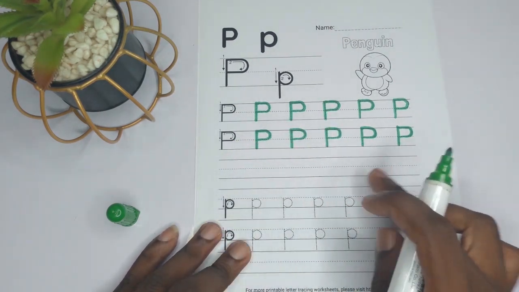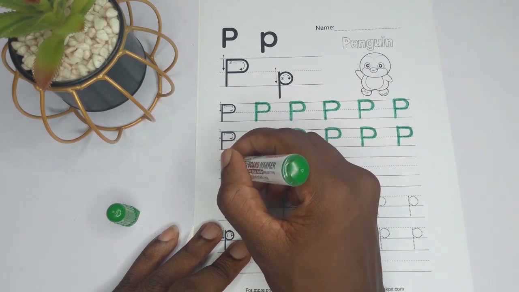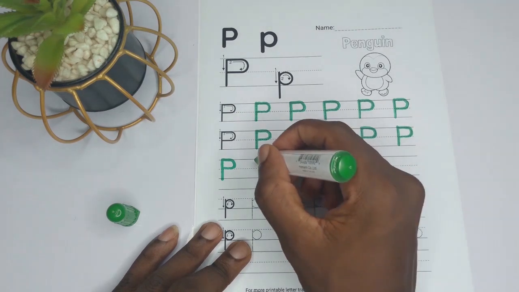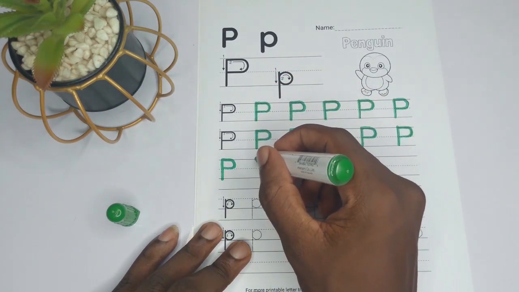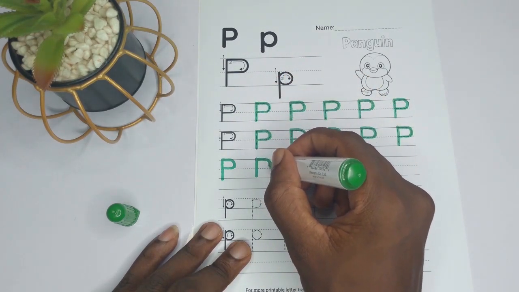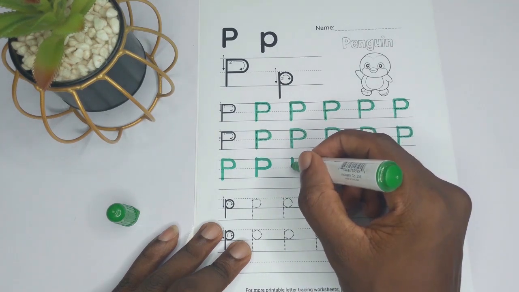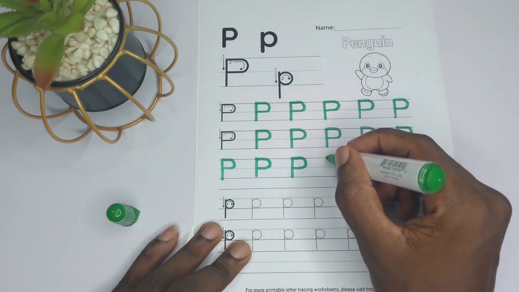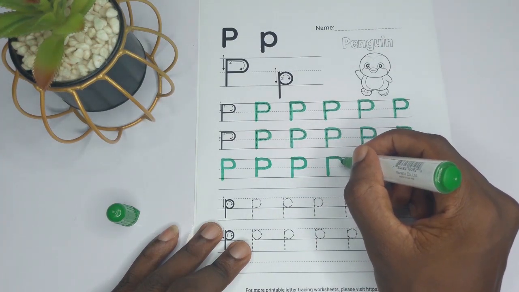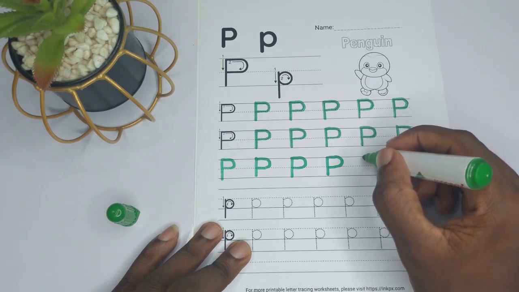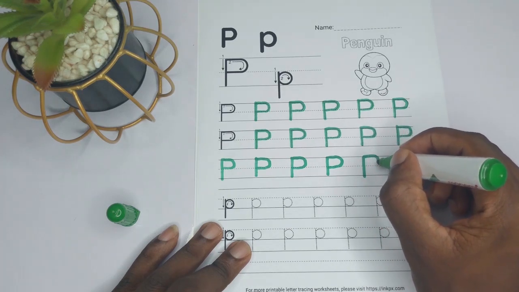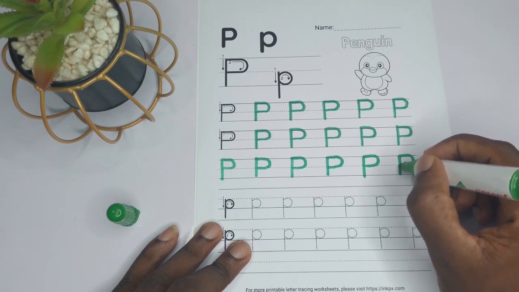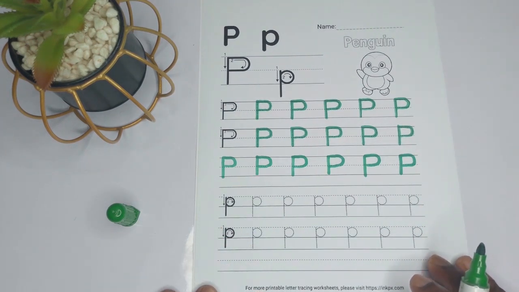So we draw a straight line, and then we do it like this. Okay, very good. So make sure it's exactly in line under this. Very good. Okay, very good. Excellent. Very good. Amazing. You are doing very, very great.